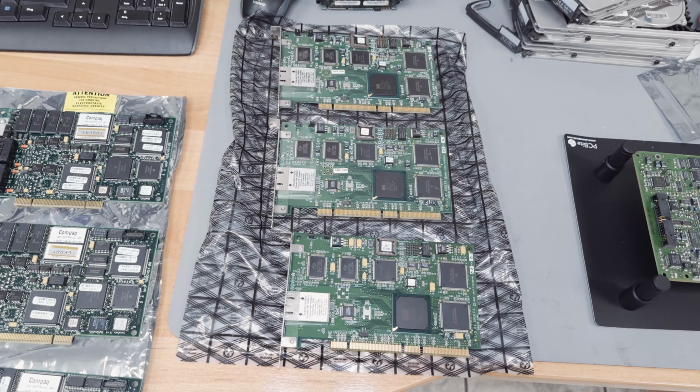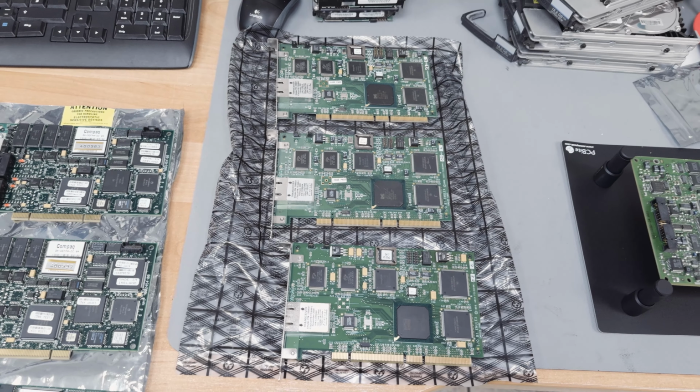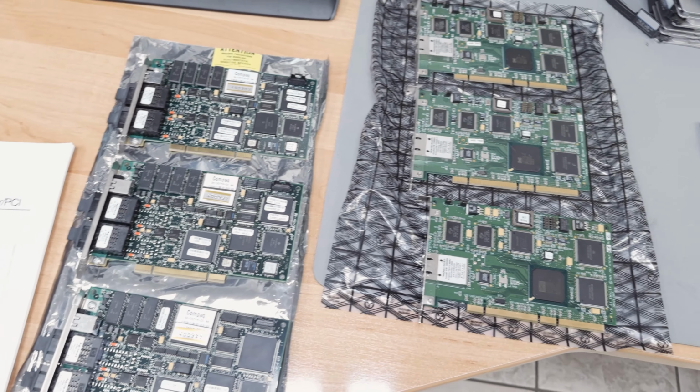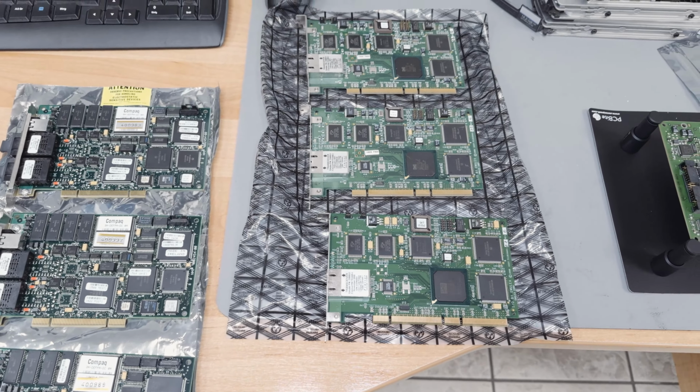Here are my controllers, the Fibre Channel controllers. On the left you can also see FTDI controllers, but that is another video. I think it's already released when you see this video, because I record the videos in parallel. But let's talk about the controllers over here.